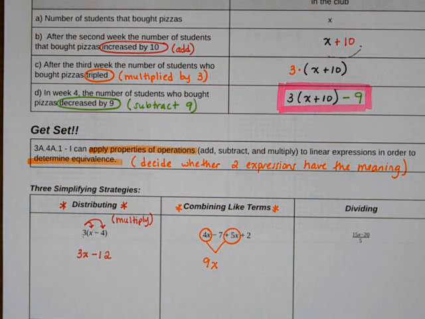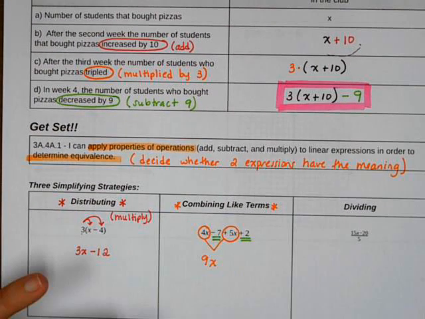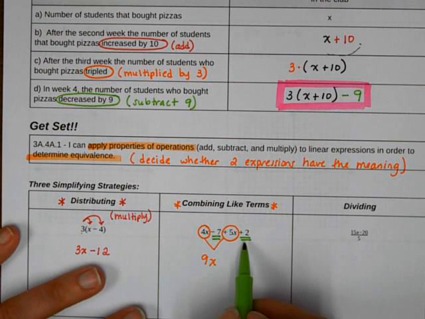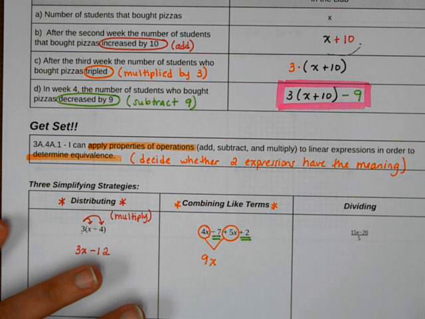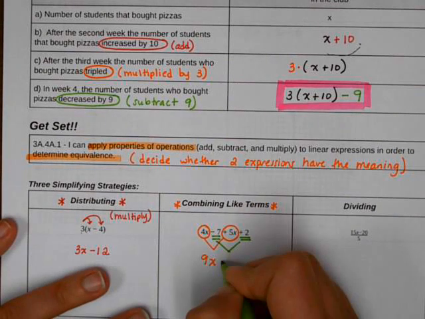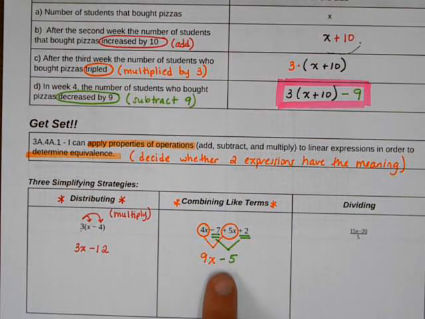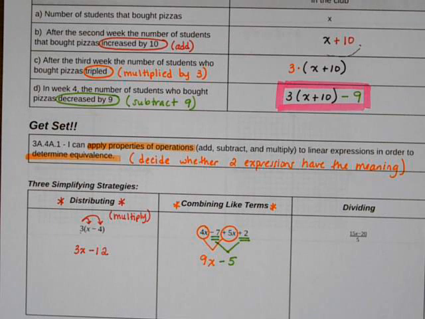However, I also notice that this -7 and this +2 are another group of like terms. They go together because neither of those numbers has a variable. So when I combine those, -7 plus 2 would be -5. You'll notice that my simplified expression, 9x minus 5, does not have any like terms left. That's how I know that I combined them all, is that there's no like terms left that could be combined.